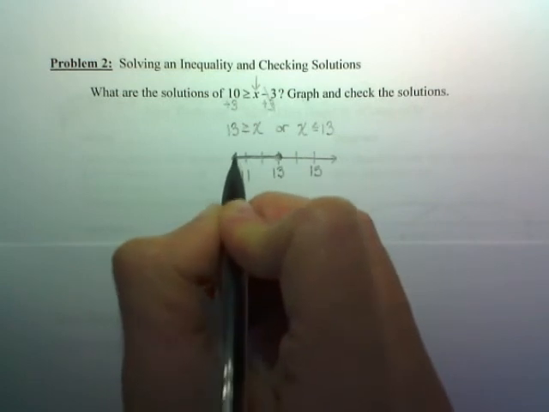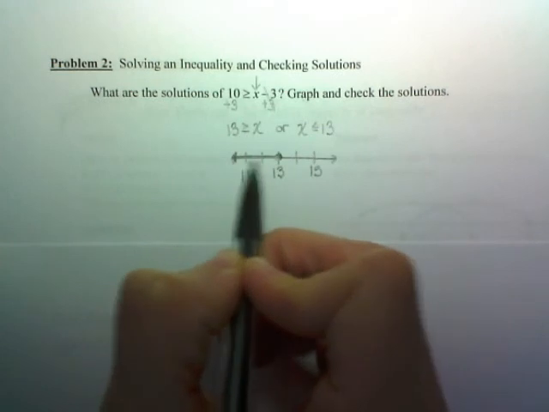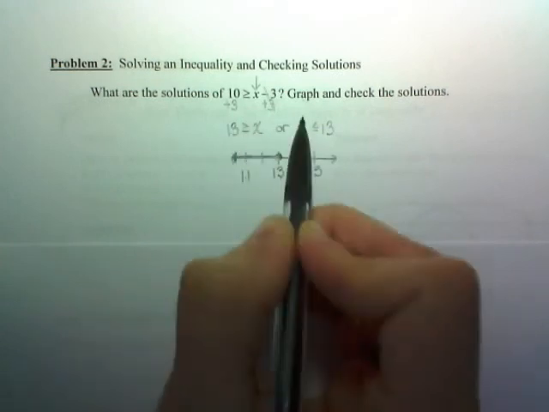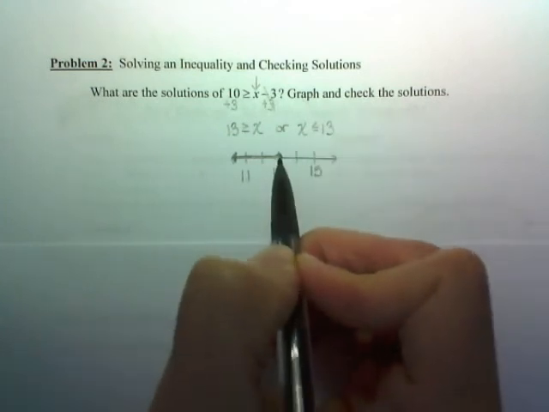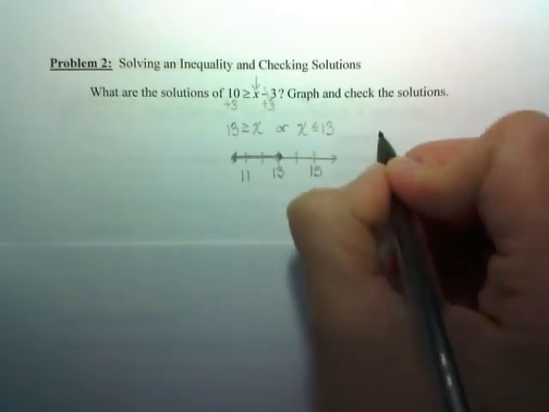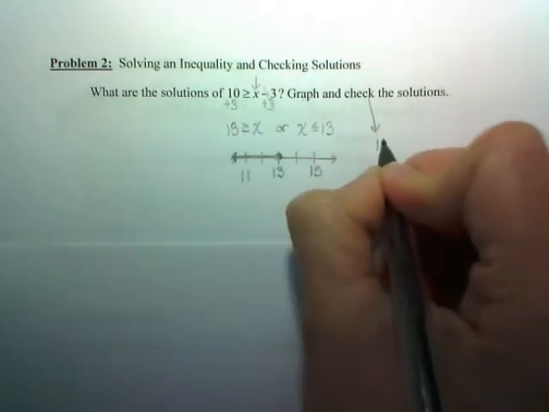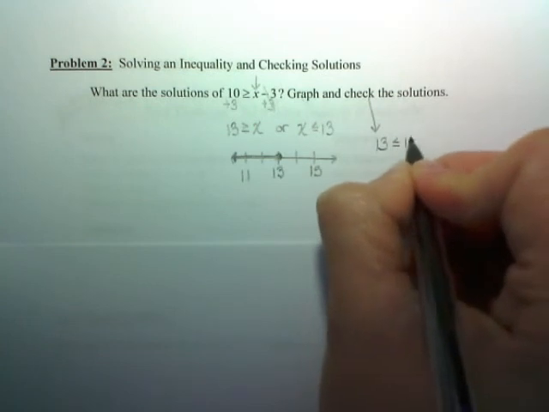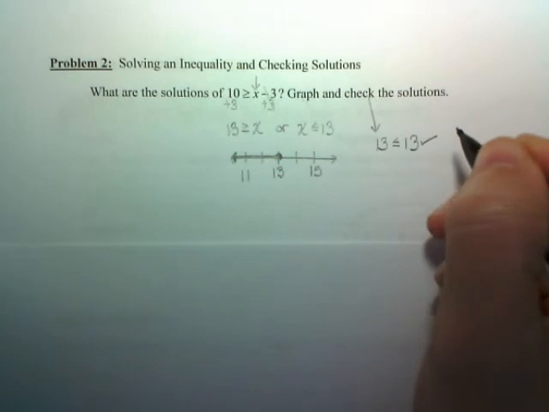Now you can always double check that with the original answer you got here. Is 13 greater than all of these numbers? Well, for example, 13 is greater than 11. And that's part of your check. So you should always check your endpoint. Well, my endpoint says that it's included. So I'm going to check my endpoint. This is my check here. I'm going to plug 13 in for x. Is 13 less than or equal to 13? Yes, because it's equal to.